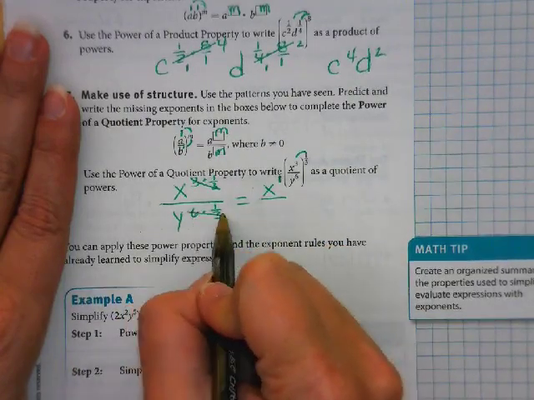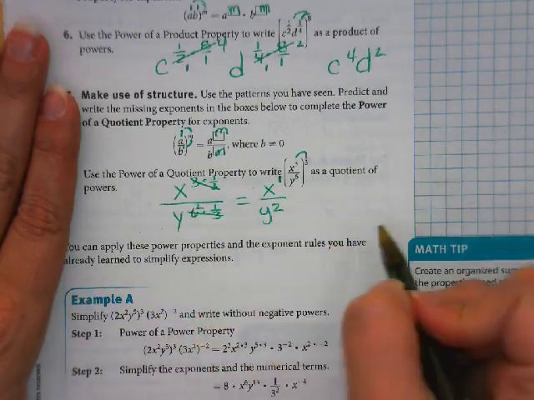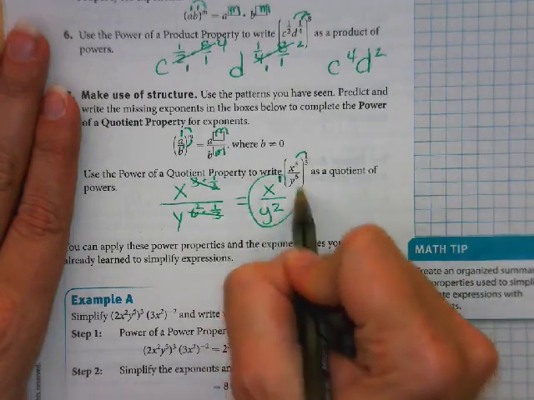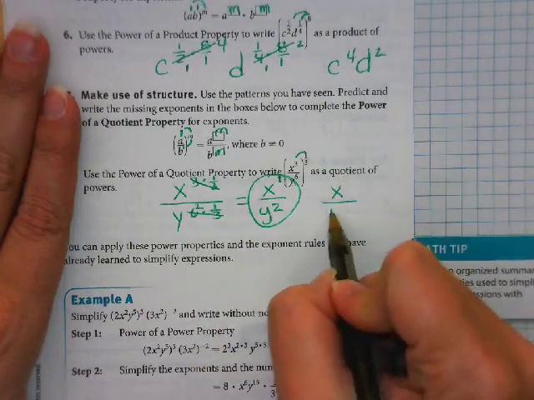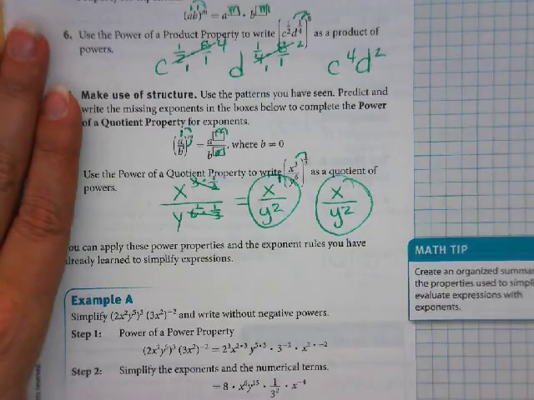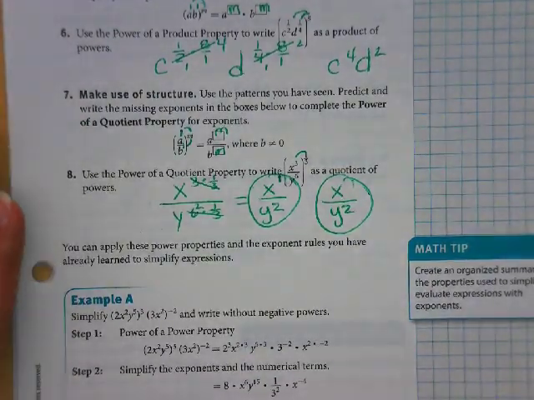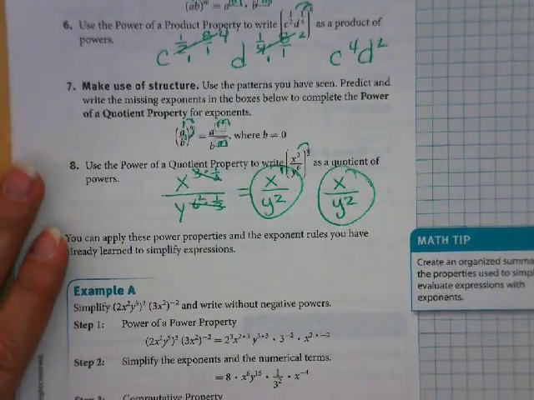And 1/3 of 6 is 2. So we can write x to the first over y squared. We could also just write x over y squared. These are the same thing. You don't have to put the 1. But for our purposes, to make sure we're distributing, it's probably helpful.